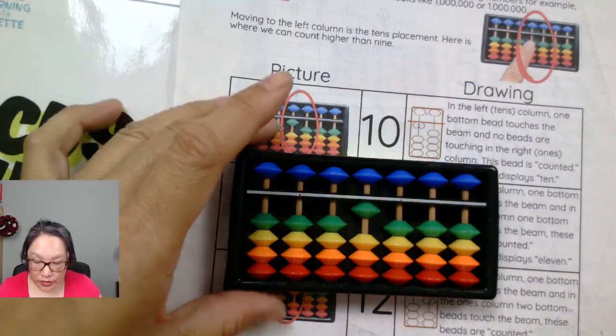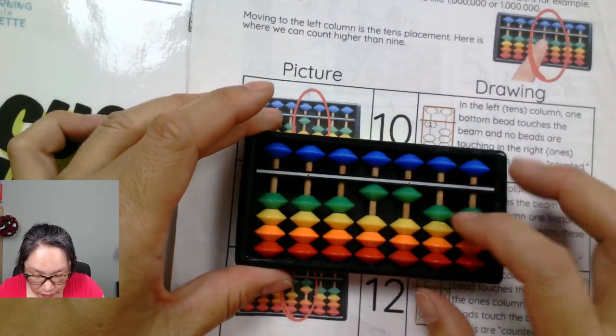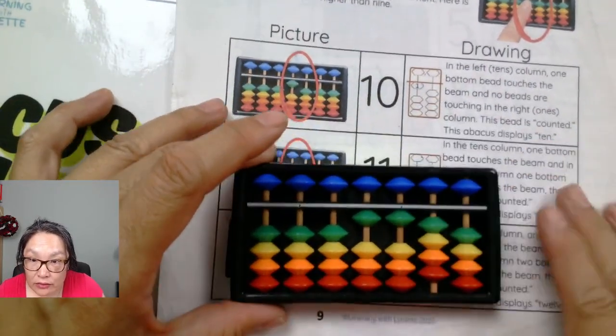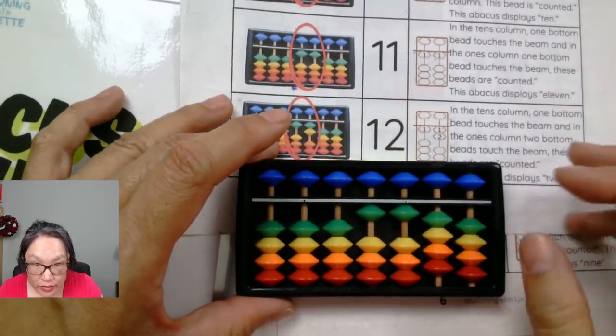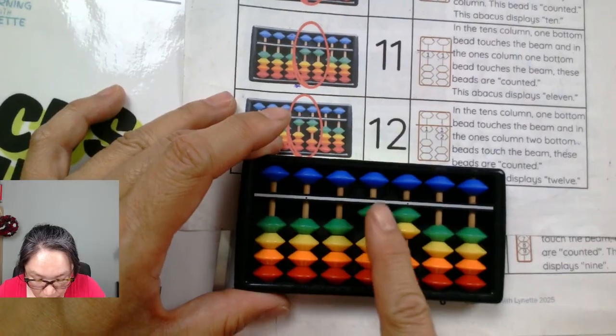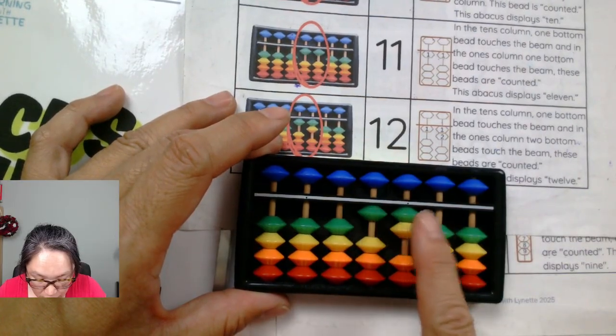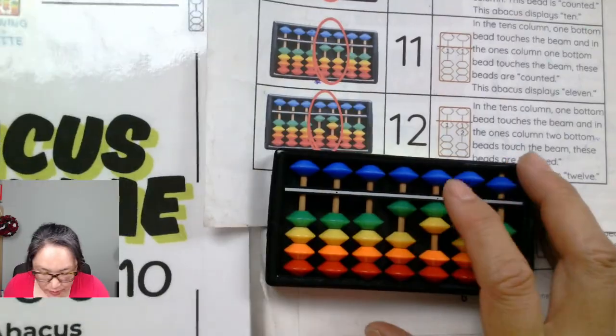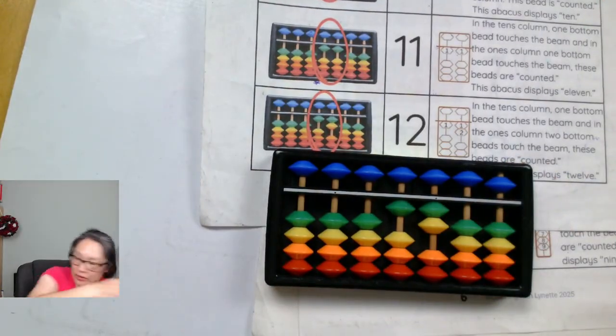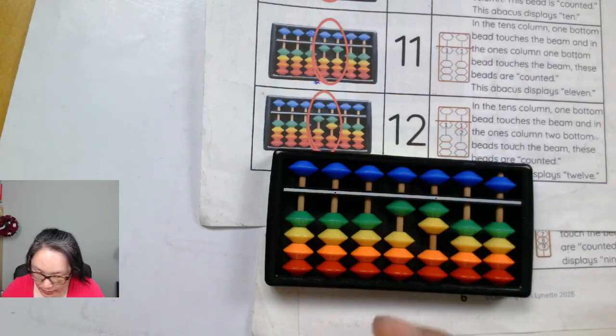So again, what we're going to do is we're going to go 10. And then after 10, this is 11. After 11, this is 11. And then what are we going to do? We're going to do 12, because this is 12. We notice the 1 and the 2, right? And the 10s and the 1s. So what we're going to do is understand how we read the abacus.